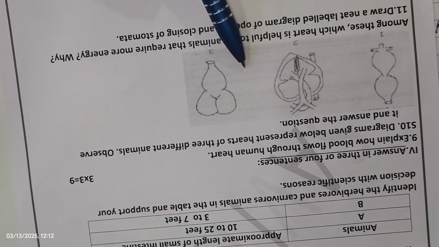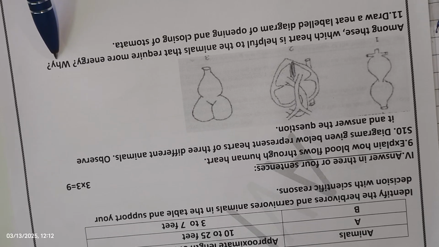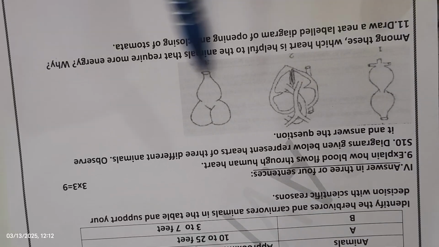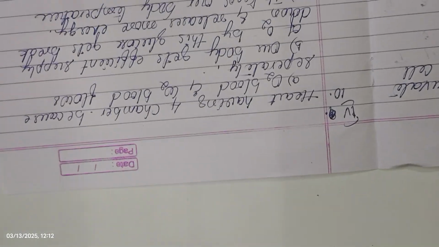On these diagrams, the question is: among these, which heart is helpful to animals that require more energy, and why? So among A, B, C, which heart is more helpful for animals that require more energy? So we'll see the answer.